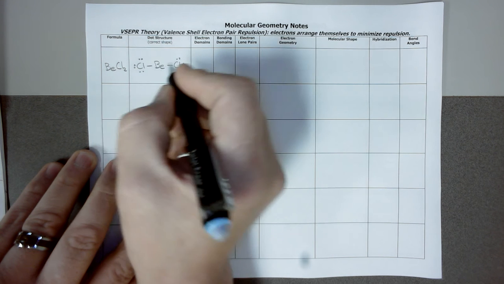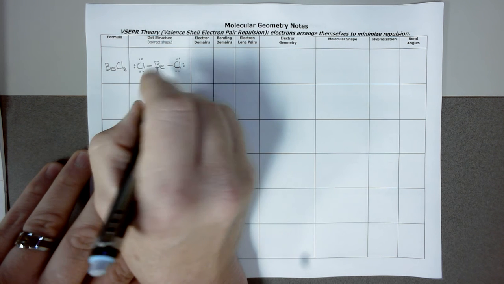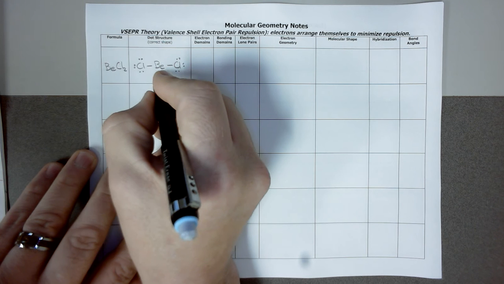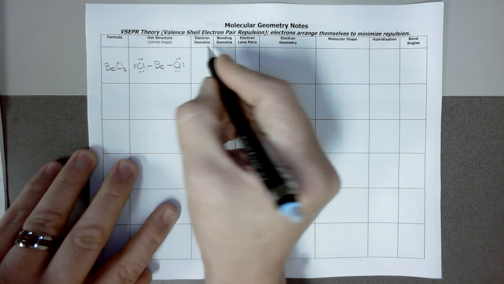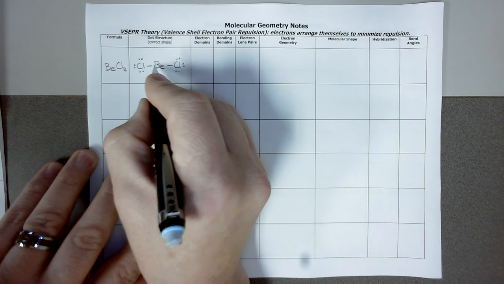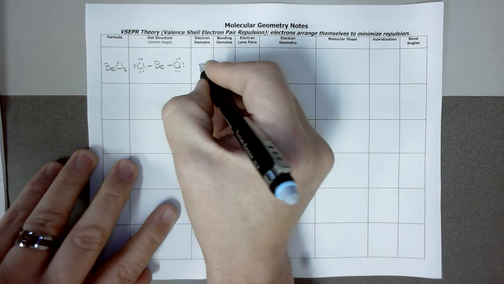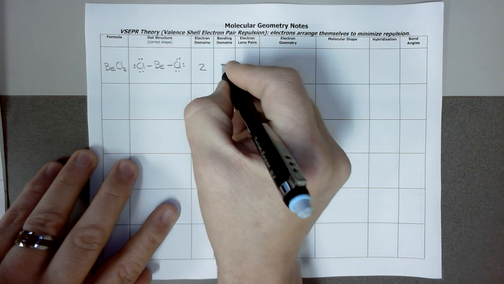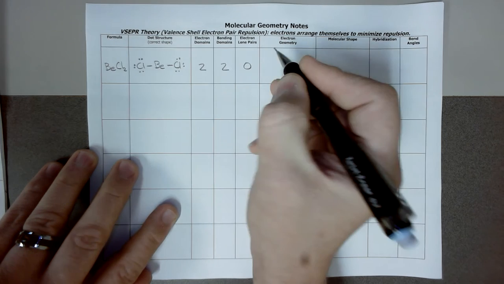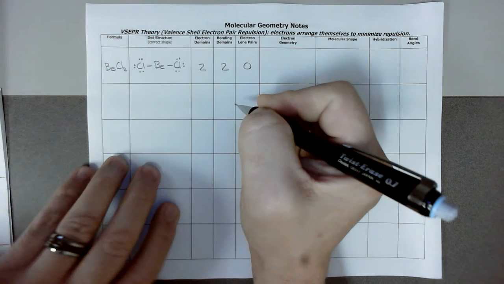When we look at the central element in a molecule, we have 2 electron domains, 2 bonding domains, and 0 electron lone pairs.